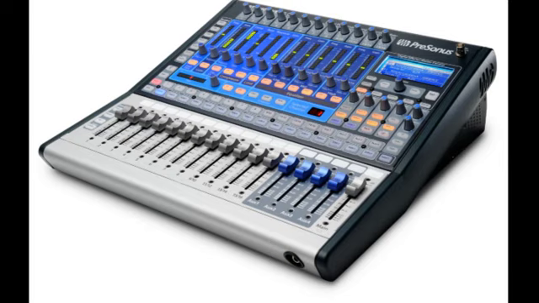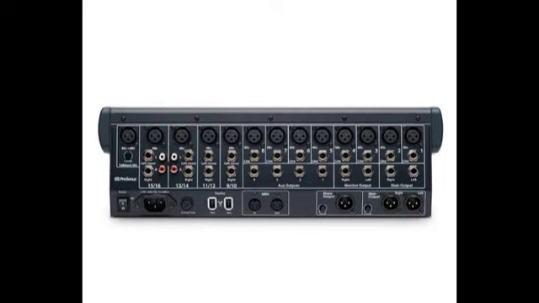The StudioLive 16.0.2 is a 16-channel digital mixer and FireWire interface. Let's go over some of the specs. It has one main output, which can either be stereo or mono, 4 aux buses which can be used for effects or monitors, and 16 analog inputs, 12 of which are mic inputs or XLR inputs. There is also a headphone output in the front.